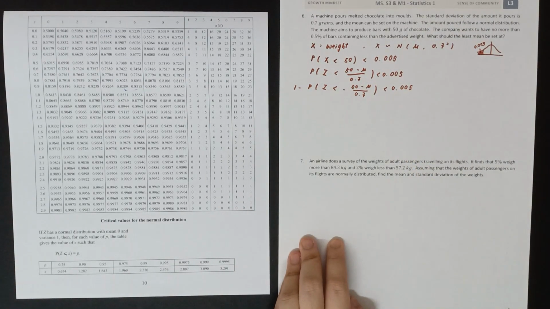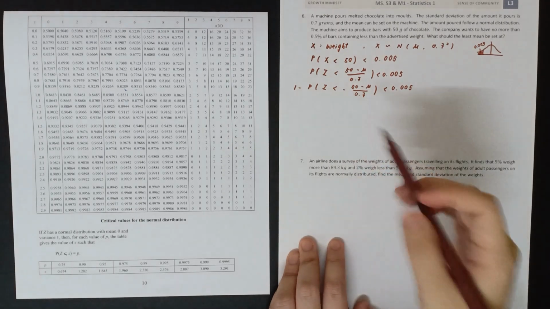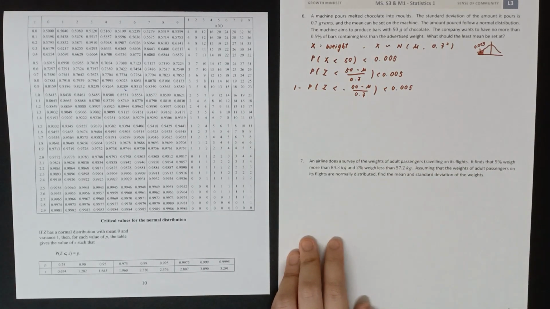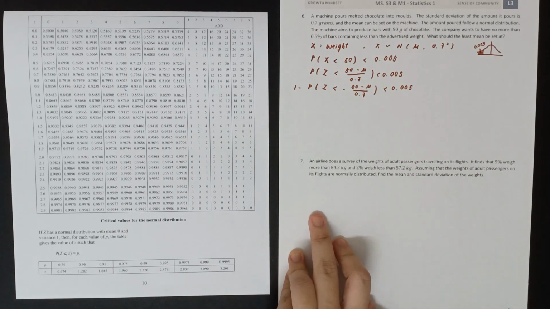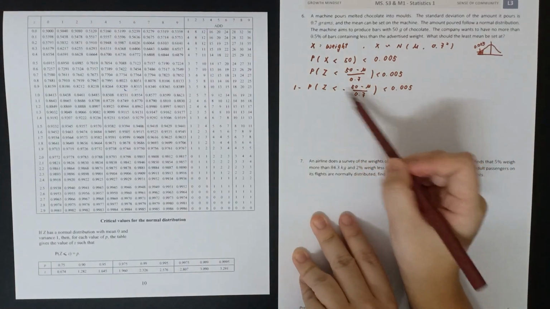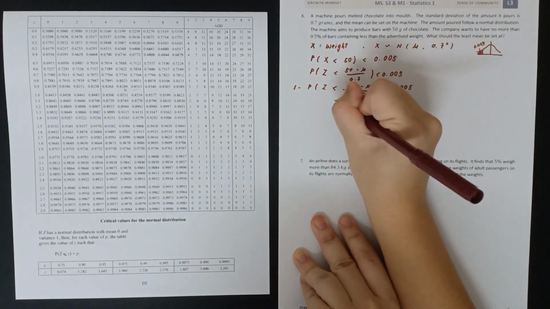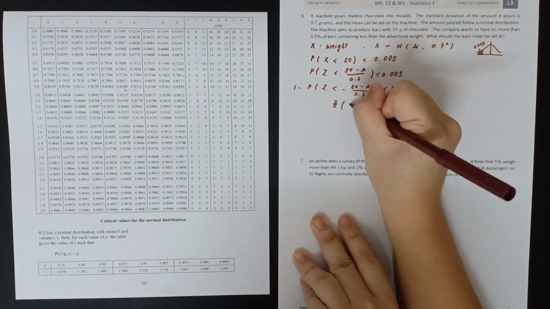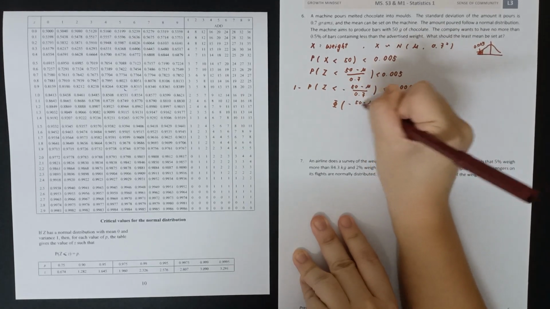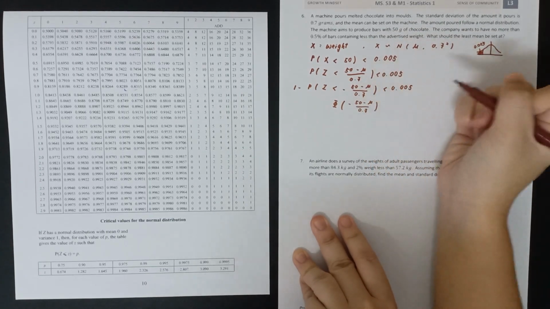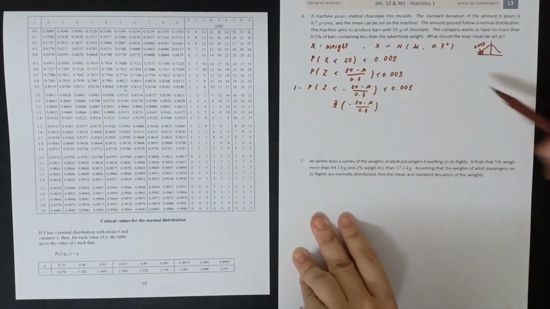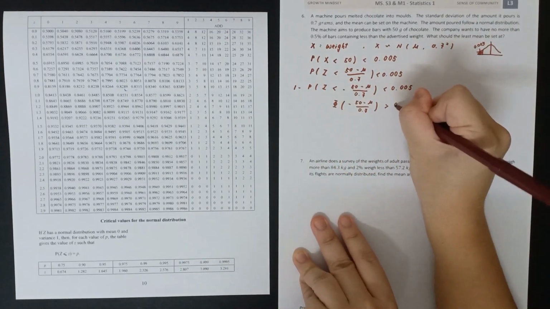Okay, is that all right? So I'm going to reflect, so I get this part, so I minus the lesser one. Because I do the reflection, I'm changing a negative number to a positive, so I need to do negative. Okay, so by having this, I can continue already. I already have this one less than a positive number, so I can always change it into the value from the table: negative (50 minus mu) divided by 0.7.